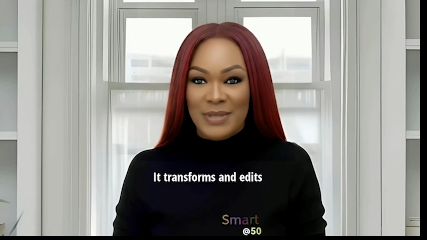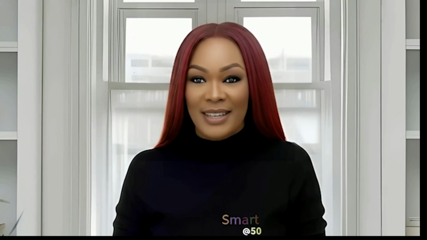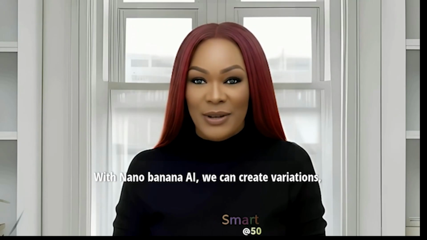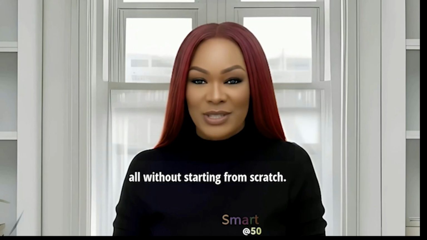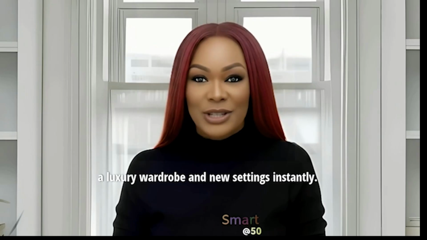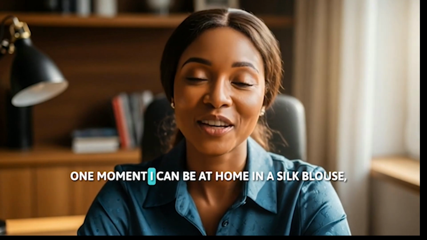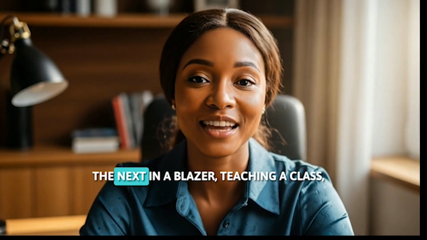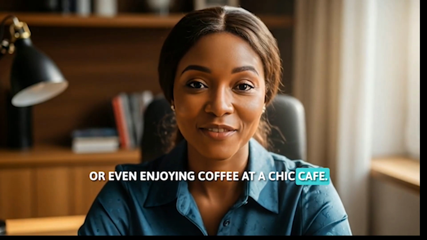It transforms and edits existing images based on natural language prompts. With Nano Banana AI, we can create variations, adjust styles, and even change backgrounds, all without starting from scratch. Think of it as giving Sarah a luxury wardrobe and new settings instantly. I love a good wardrobe change. One moment I can be at home in a silk blouse, the next, in a blazer teaching a class or even enjoying coffee at a chic cafe.